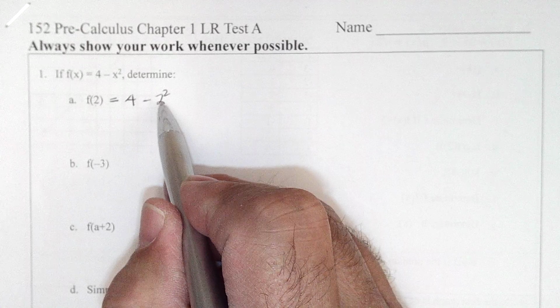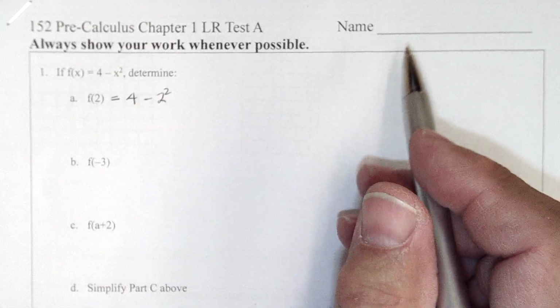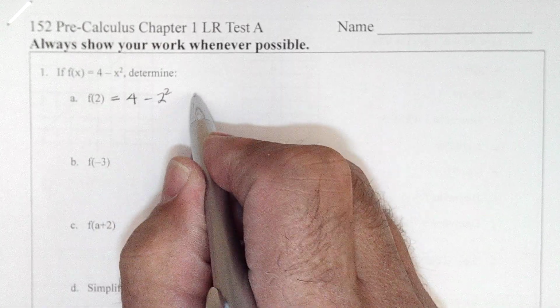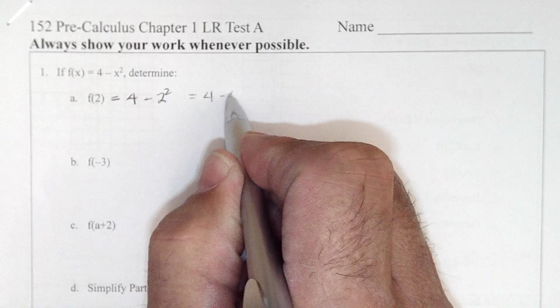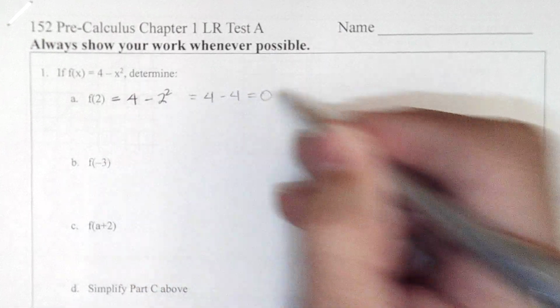Now the minus is not squared, just the 2. So 2 squared is 4. And so we have 4 minus 4, which is 0.